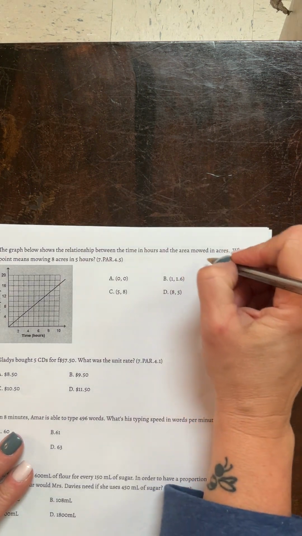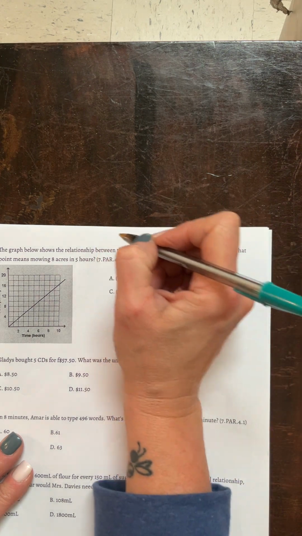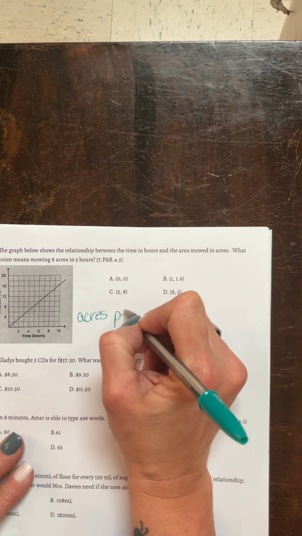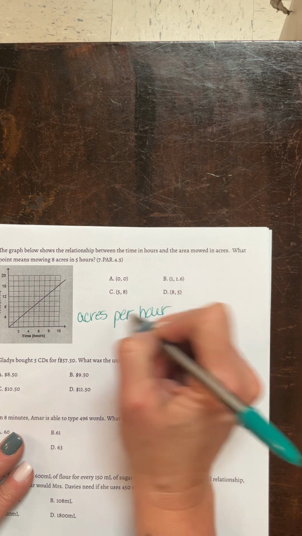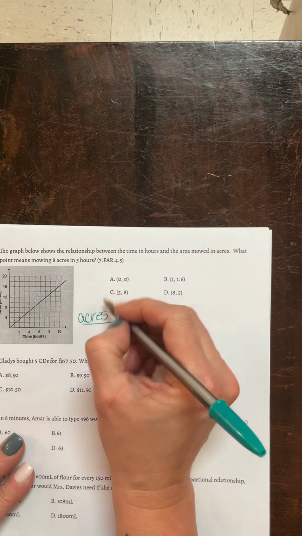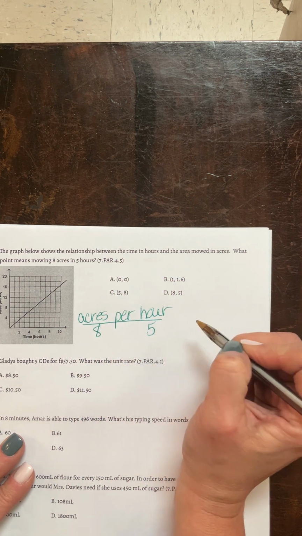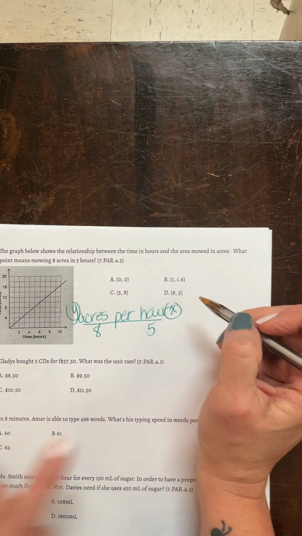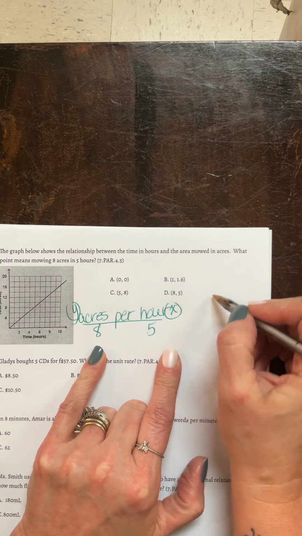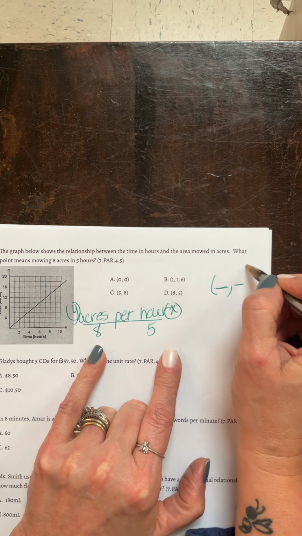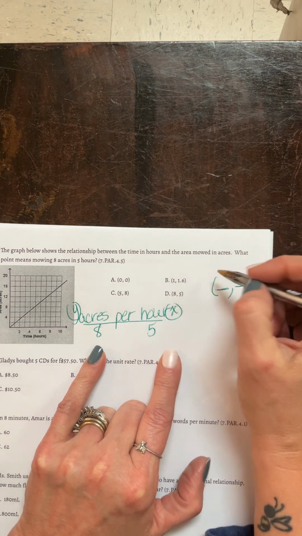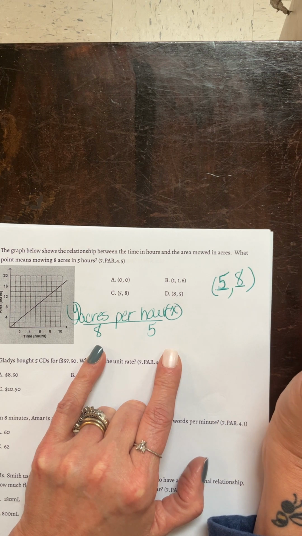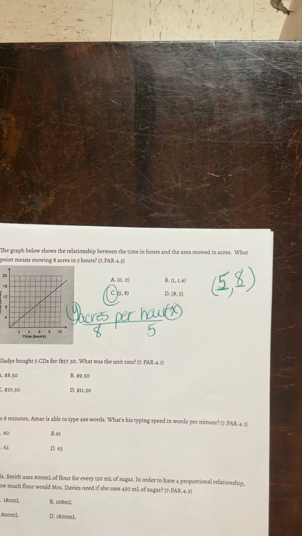So, first, let's write our per statement. That is acres per hour. We did 8 acres in 5 hours. This is always Y. This is always X. We're going to take those two values and come over here and write us an ordered pair. So my Y value goes here. My X value goes here. So C would be the answer.